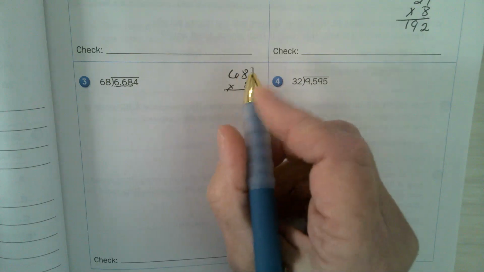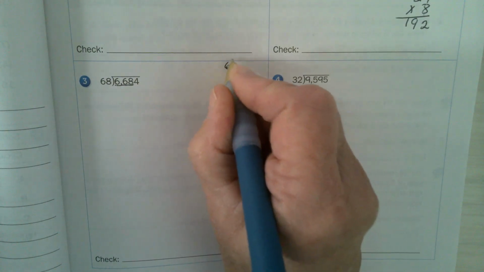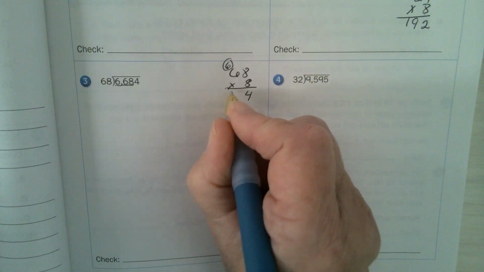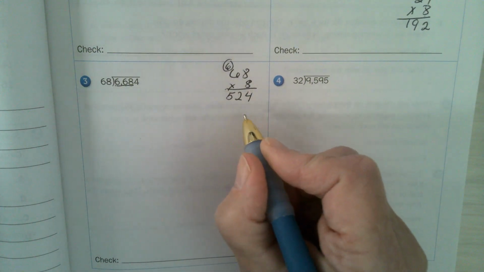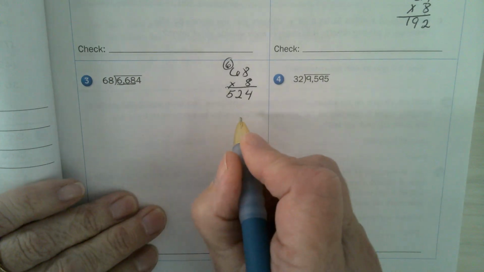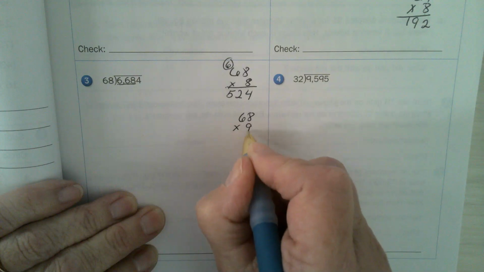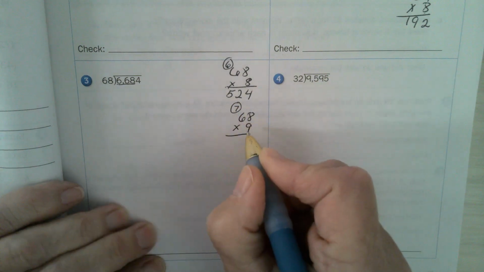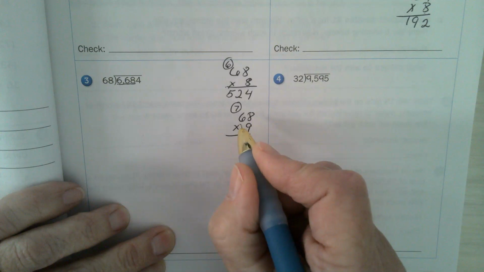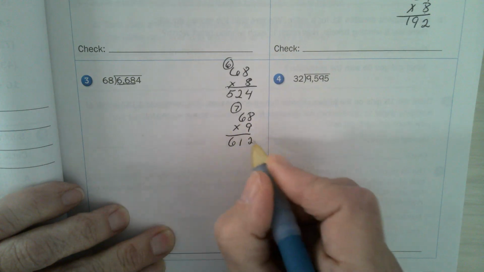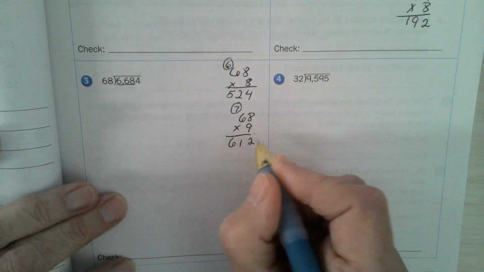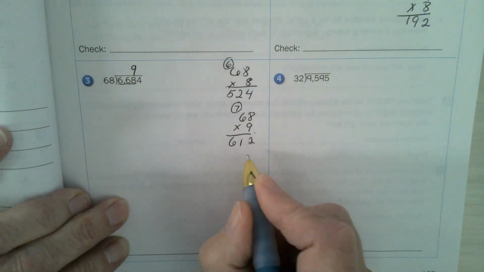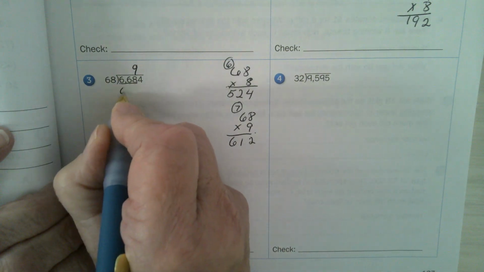8 times 8 is 64. Put down a 4, carry a 6. 8 times 6 is 48, plus 6 is 52. That's pretty good size. Let's try 9 just to make sure. 68 times 9. 9 times 8 is 72. Put down a 2 and carry a 7. 9 times 6 is 54, plus 7 is 61. Ooh, it looks like the 9 is going to work. It's bigger than 524. Put a 9 above the 8 neatly. Put 612 under 668.